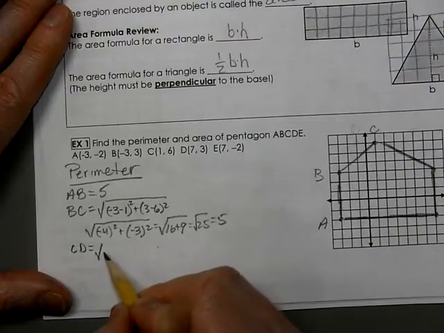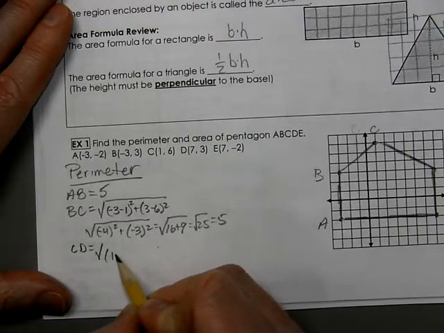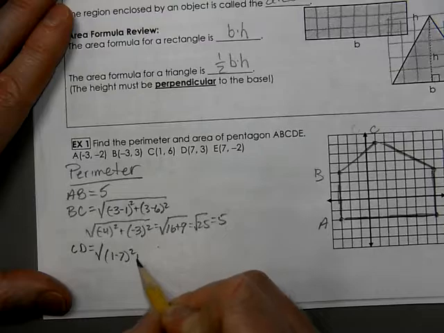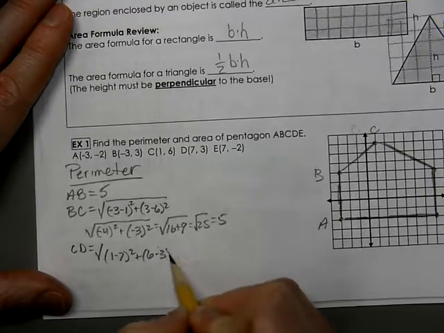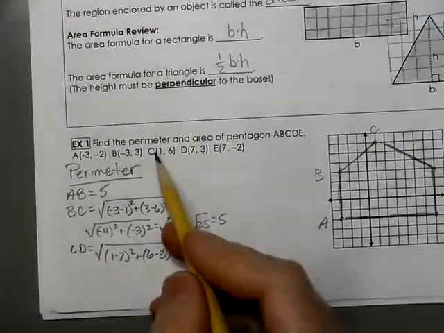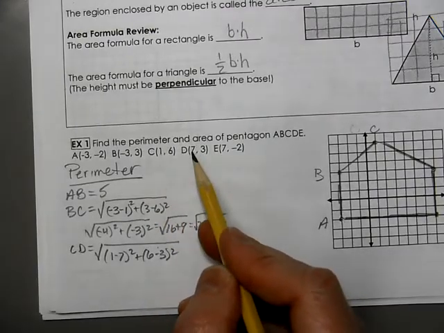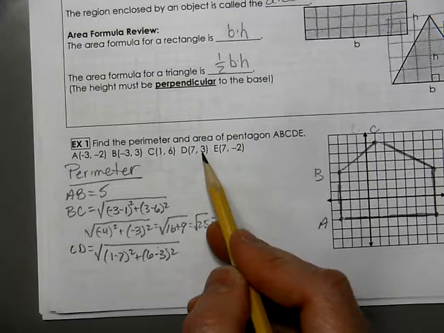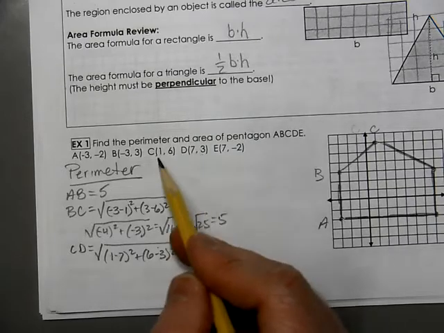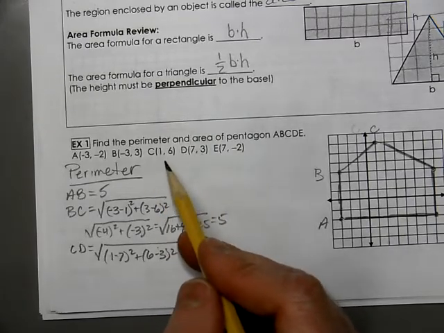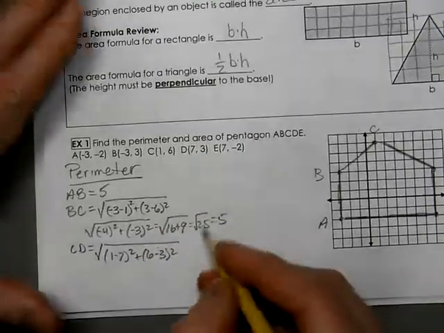The square root of (x1 minus x2) squared plus (y1 minus y2) squared. I'm getting these values by looking up at point C and point D, my x values and my y values. It doesn't matter which point is considered point 1 and point 2. You just need to be consistent throughout the problem.